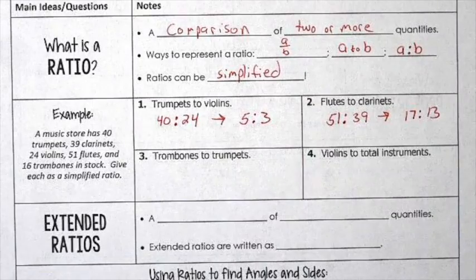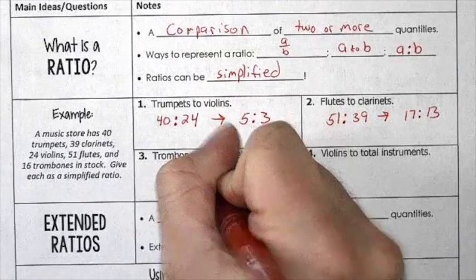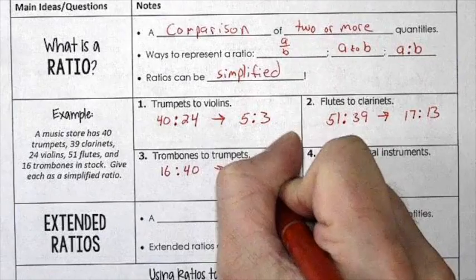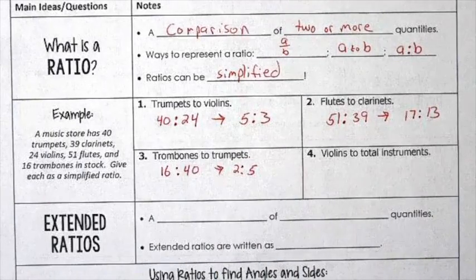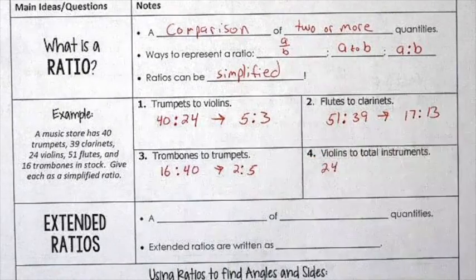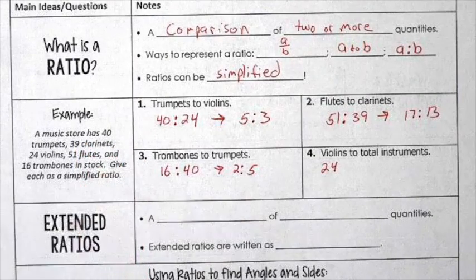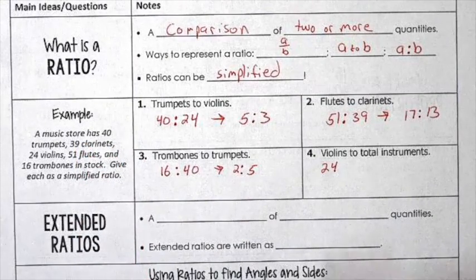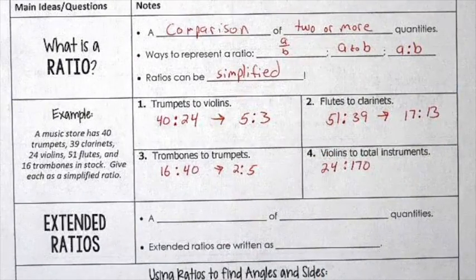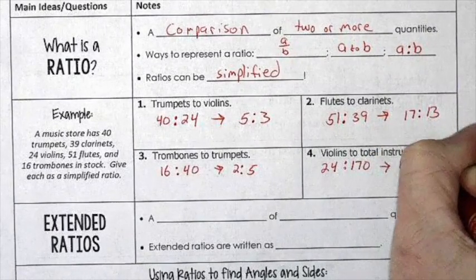All right, trombones to trumpets. That's going to be 16 trombones to 40 trumpets. We can also reduce that to 2 to 5. And violins to total instruments. There are 24 violins, and to get the total amount of instruments, we're going to have to look at all of the instruments and just add them together. So if I add them all together, I have 170 total instruments, which can also be reduced to 12 to 85.